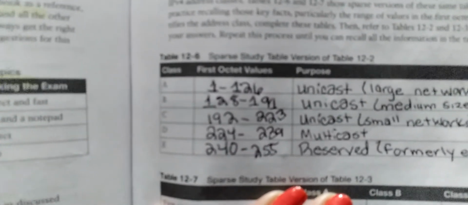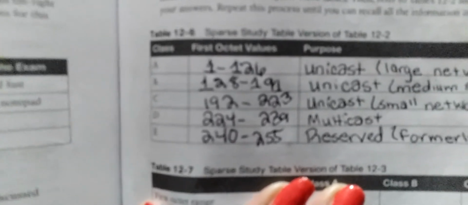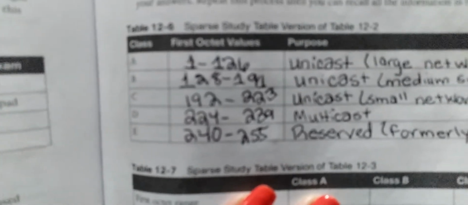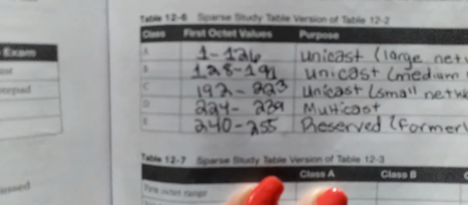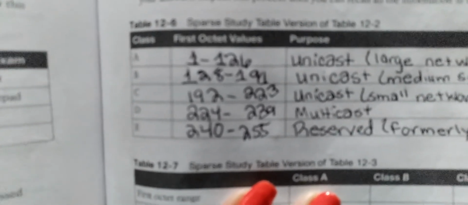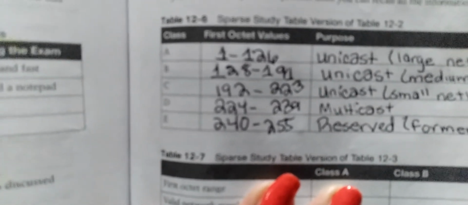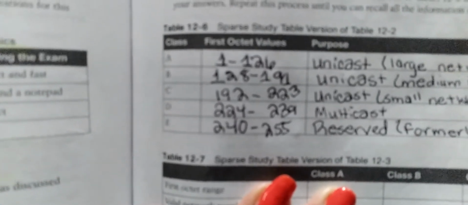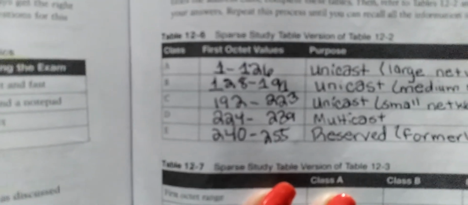It's unicast as well, and it's for small networks. Class D and E, you won't hear too much about. Class D is 224 through 239, multicast. That's the purpose, and we'll go over the meaning of that a little bit later. And Class E is 240 through 255, and it's reserved, formerly known as experimental IP addresses.